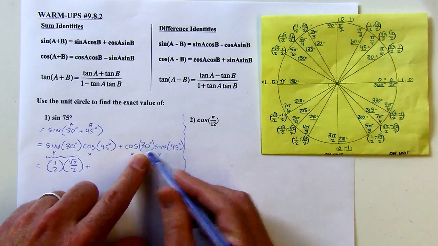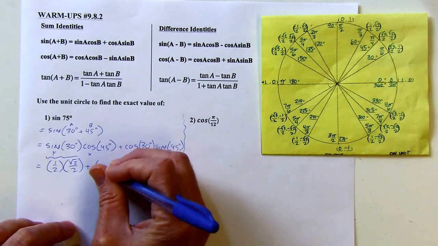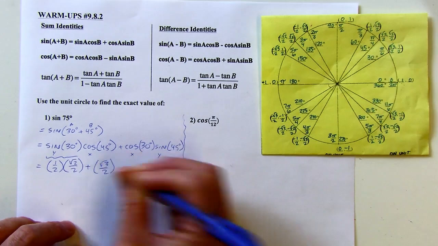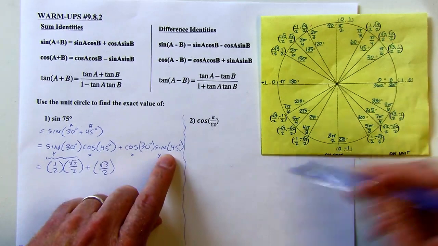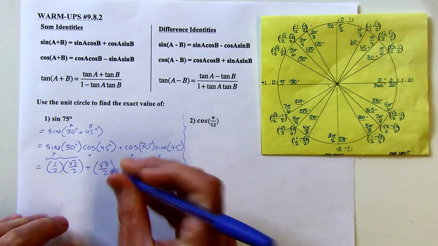Okay, and then 30 degrees, I'm looking for the cosine. So that's the x value, √3/2. And at 45 degrees, I'm looking at the y, which is for the sine, that's √2/2.